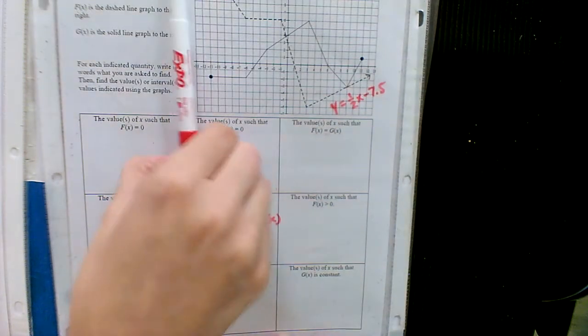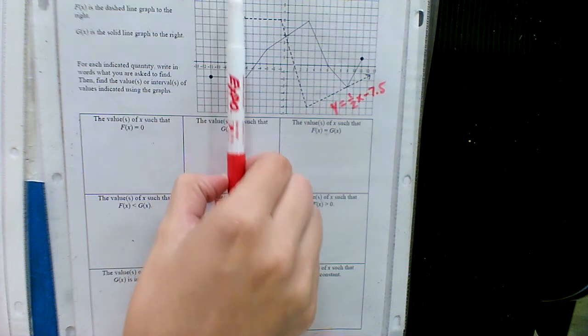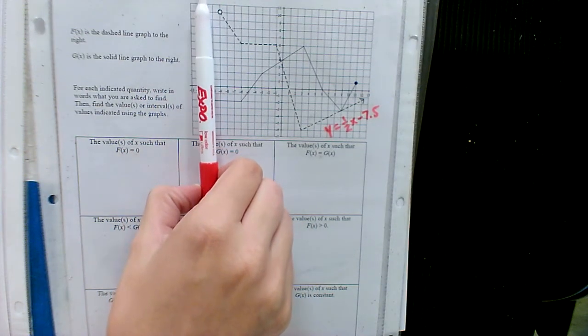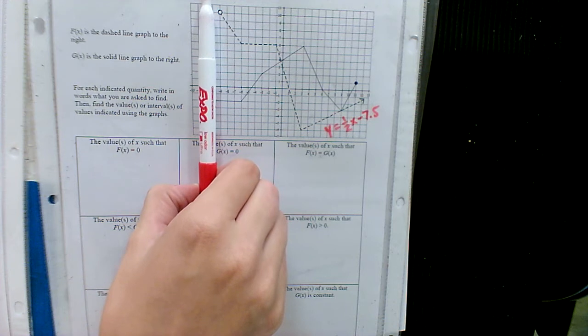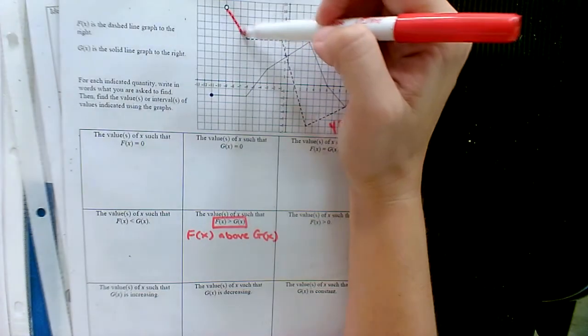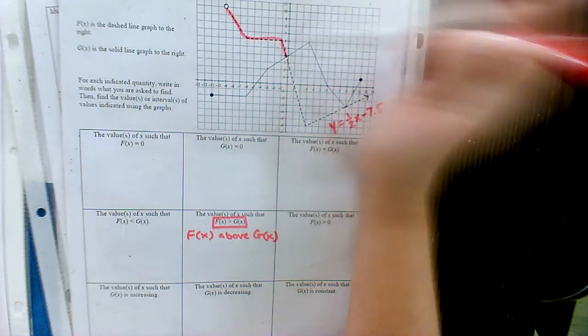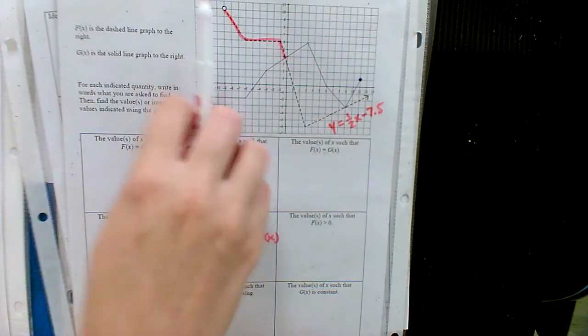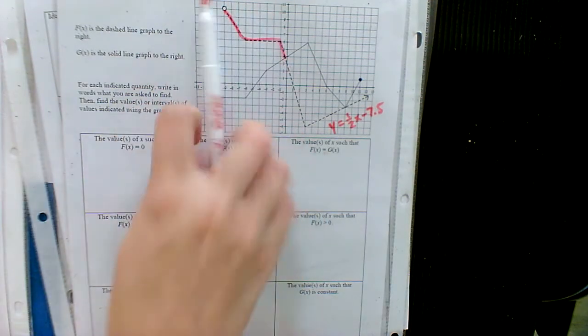So if you want to think about dragging your pencil across, as we drag across, we get to the x value of -9, and we have a dotted graph above a solid one. And as you continue to drag your pencil across, it changes at this intersection point. So we definitely have one interval.